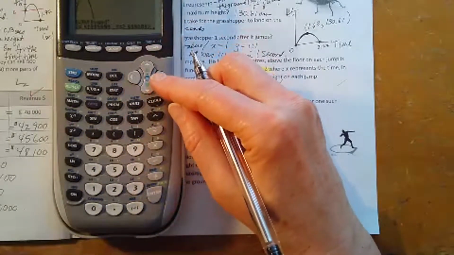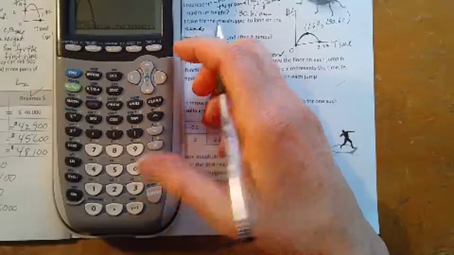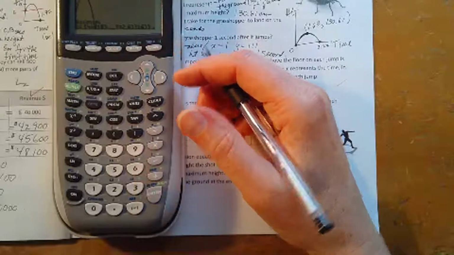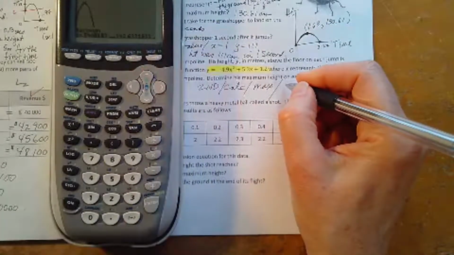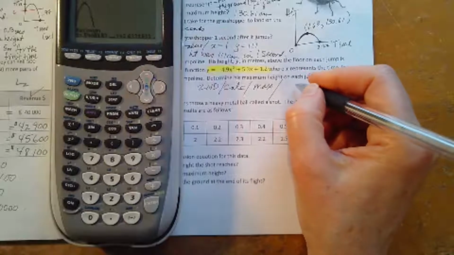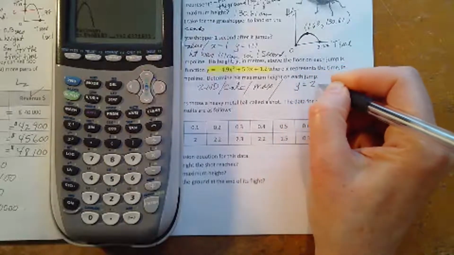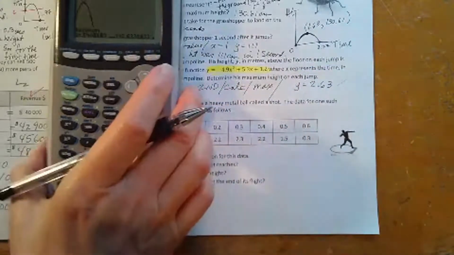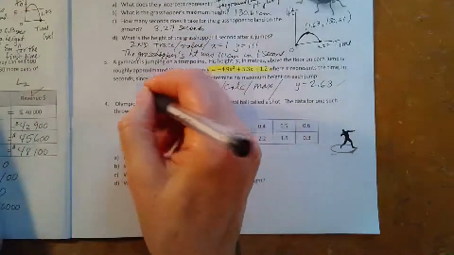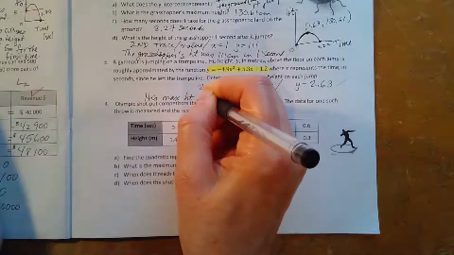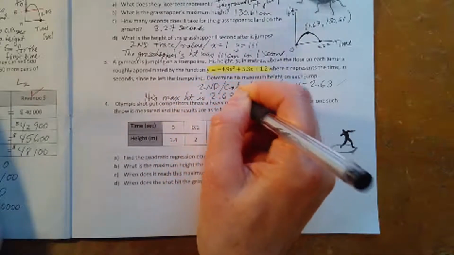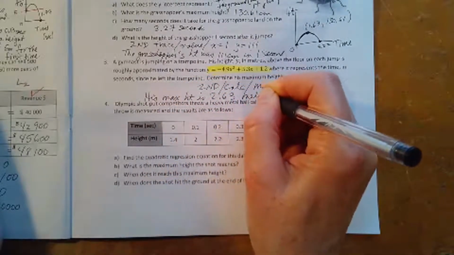So enter, enter, enter. So the maximum value is 2.63. So Y equals 2.63. His maximum height is 2.63 meters.